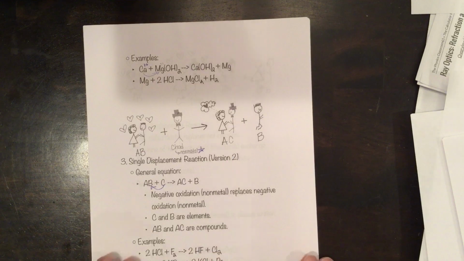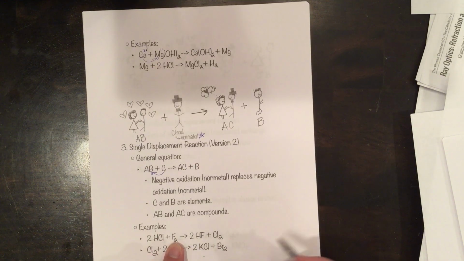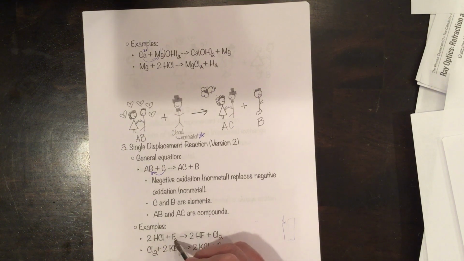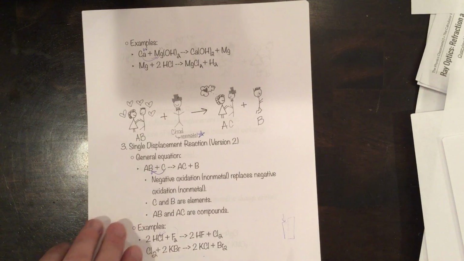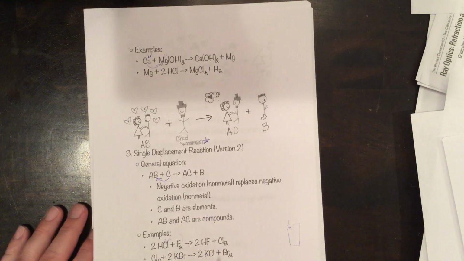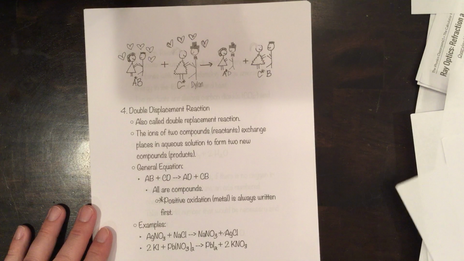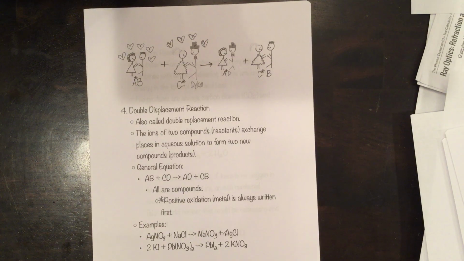Read through this. Look at our examples. Fluorine is way over here on the periodic table. It's a negative ion if it's an ion, so it's going to knock out chlorine, which is the negative ion, and replace it. Single displacement, again, they call it version 2 because the first version dealt with knocking out the cation, the positive ion, and the second one knocked out the anion, the negative one.